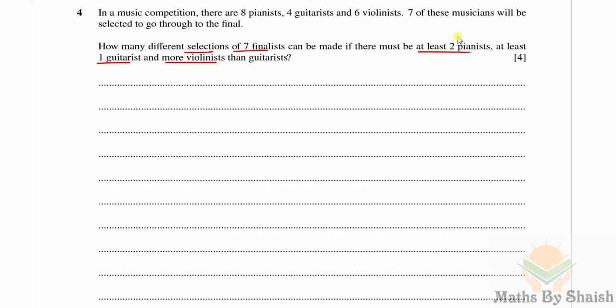For the pianists it is at least 2, so we can go from 2 to 7, all 7 we can choose. For guitarists we can go from 1 to 4, and we'll check all the conditions here. When we start, we need to start with one condition. There are 3 conditions, so first we'll start with at least 2 pianists. So let's start with 2 pianists.